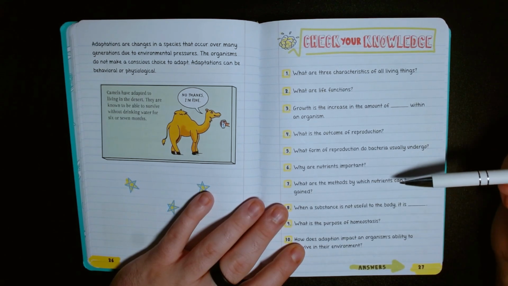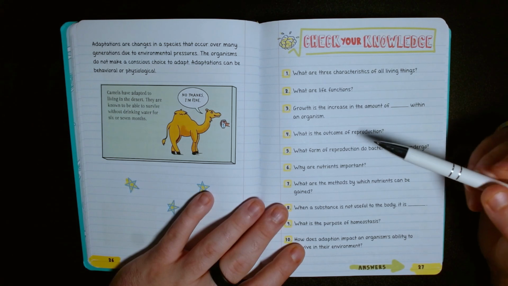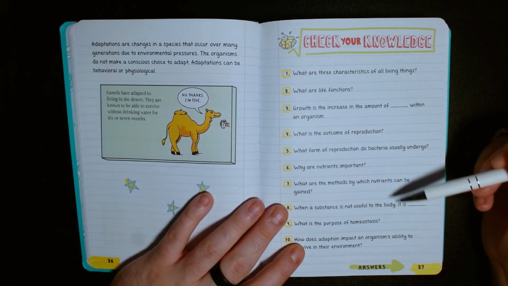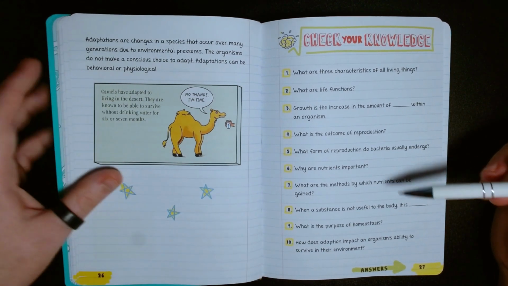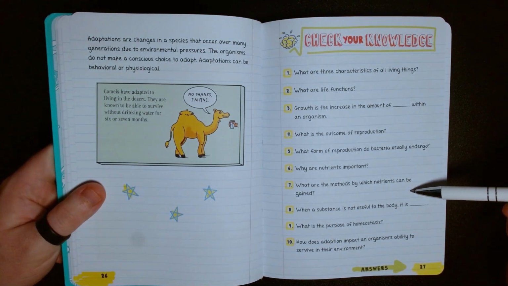What are the methods by which nutrients can be gained? Well, there's two different kinds of creatures, right? There's autotrophs and heterotrophs. So some can create their own nutrients while others have to extract nutrients from other creatures.